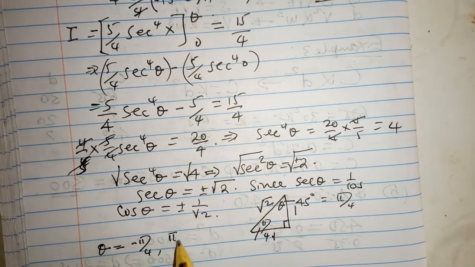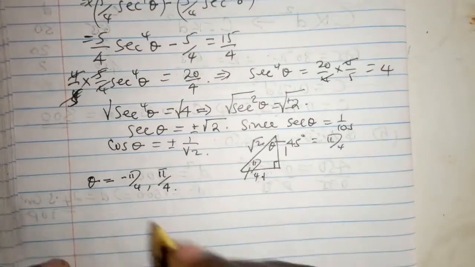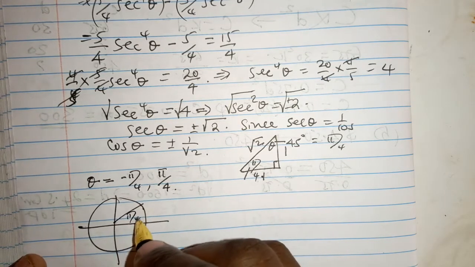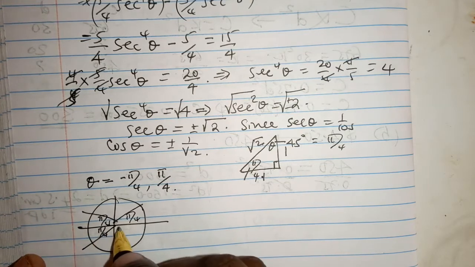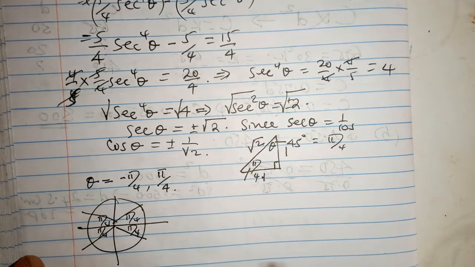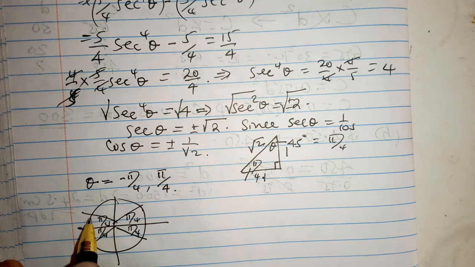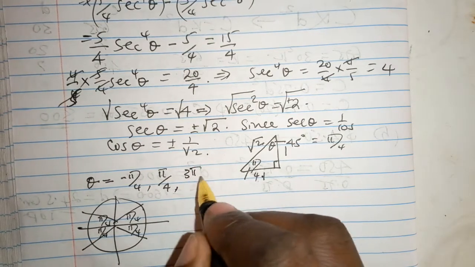We can talk about theta as pi over 4. And if we apply all the angle rules, this is pi over 4, this is pi over 4. Remember, this is pi minus pi over 4, which could be 3 pi over 4.